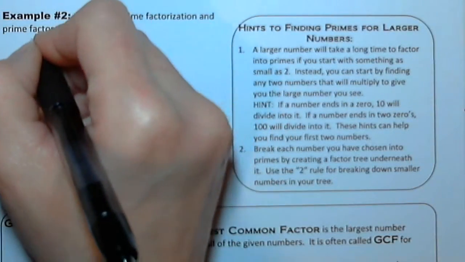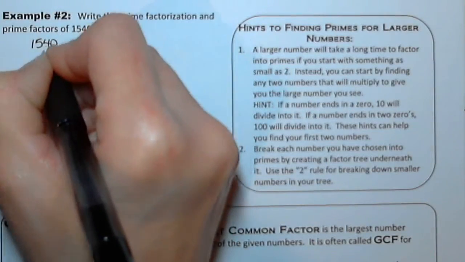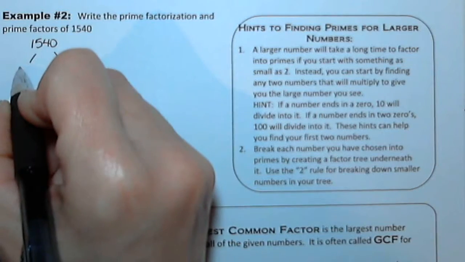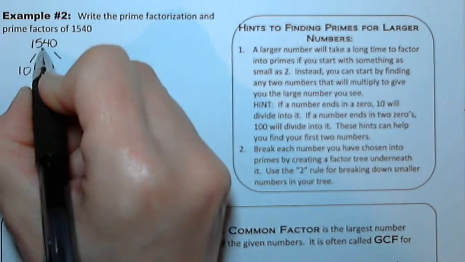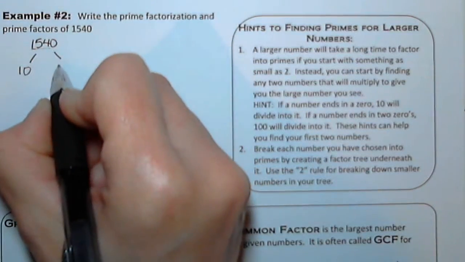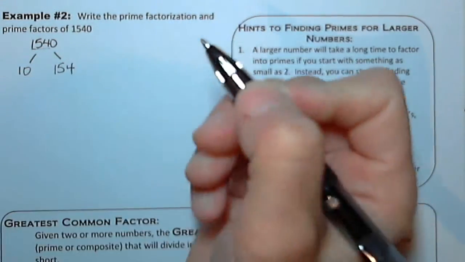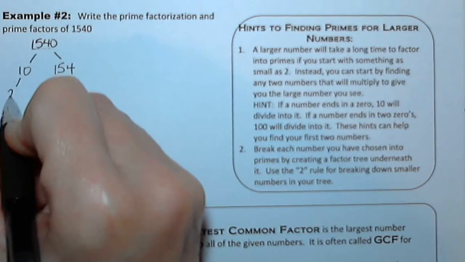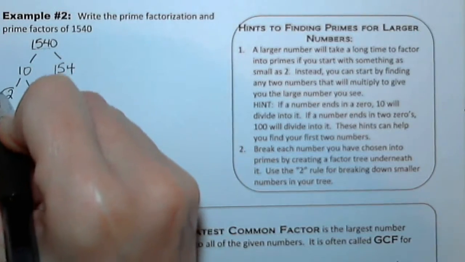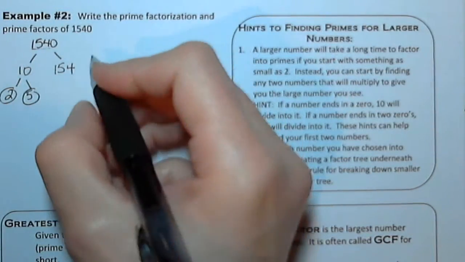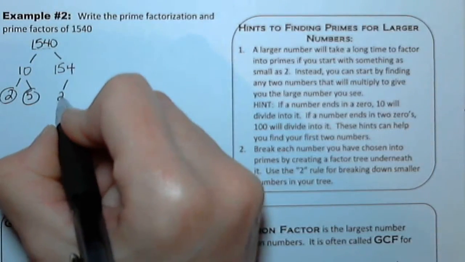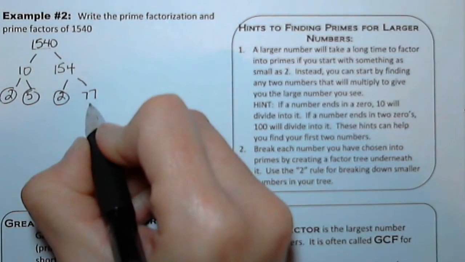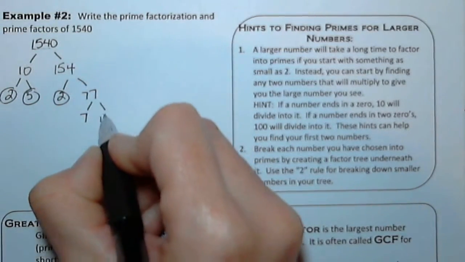So I'm going to begin with 1540 at the top, and I'm going to break that into 2 branches. And because it has a 0 at the end, I'm going to immediately know that 10 will go into it, and it's going to be 10 times whatever those first 3 numbers are, which is 154. Now neither of these are prime, but it's fairly easy to break 10 down into 2 and 5, which are both prime numbers, so that's done. And 154 is going to get broken into 2 and 77, and the 2 is done. 77 is 7 times 11.